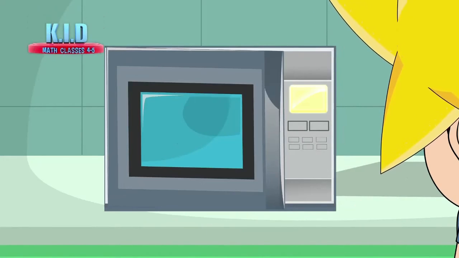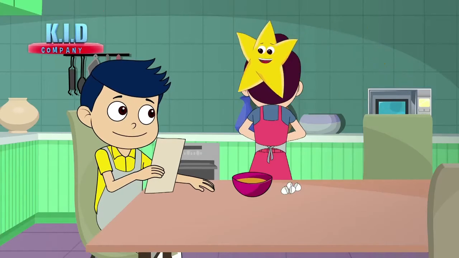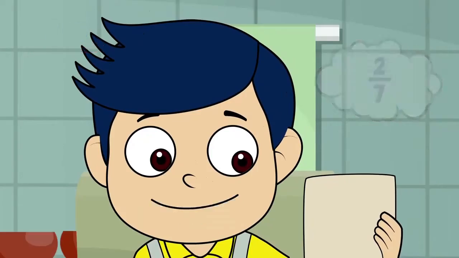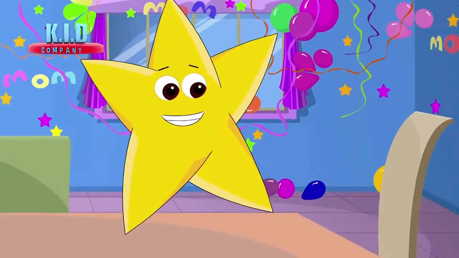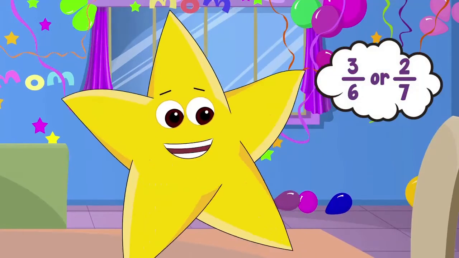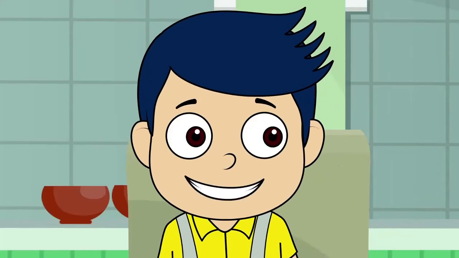We now need to wait for 20 minutes. Once this is baked, we just need to put chocolate icing on it. 2 upon 7 of the chocolate bar. Yes, 3/6 we have put in the dough. By the way, which is more, 3 upon 6 or 2 upon 7 of the chocolate bar? Obviously, it's 3 upon 6, Dhruv.